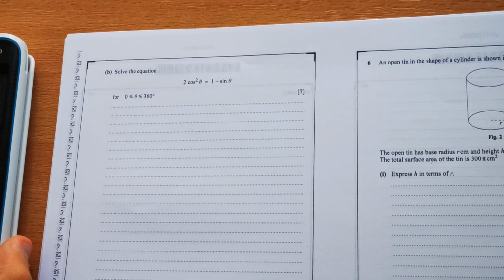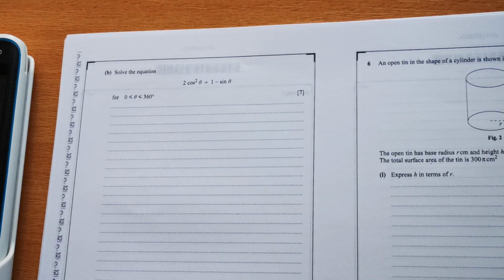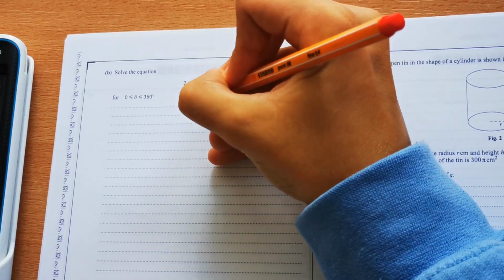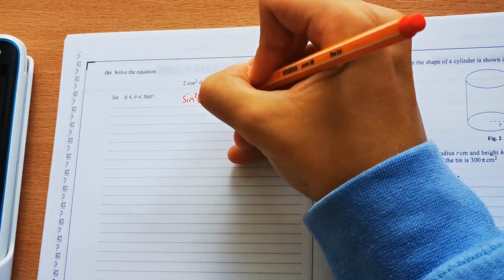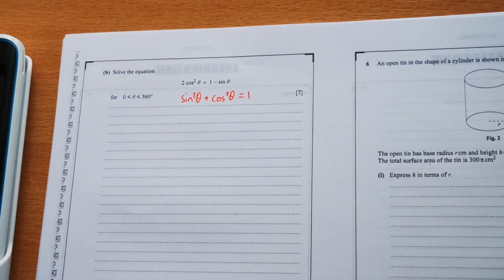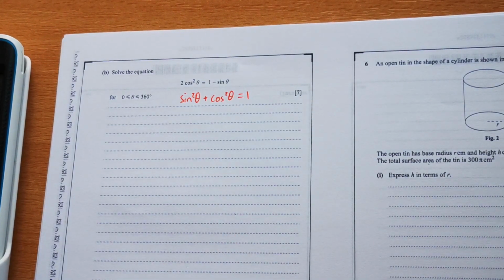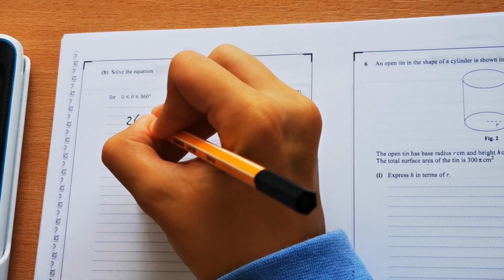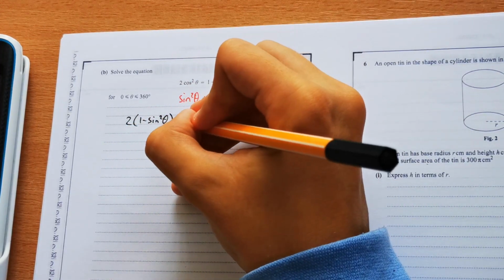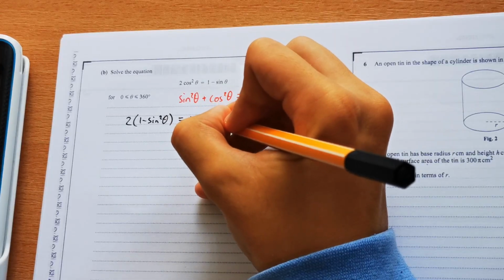So, we know that sine squared theta plus cos squared theta equals 1. So, if we have cos squared theta, bring the sine over, 1 minus sine squared theta. So, 2 minus 2 sine squared theta equals 1 minus sine theta.